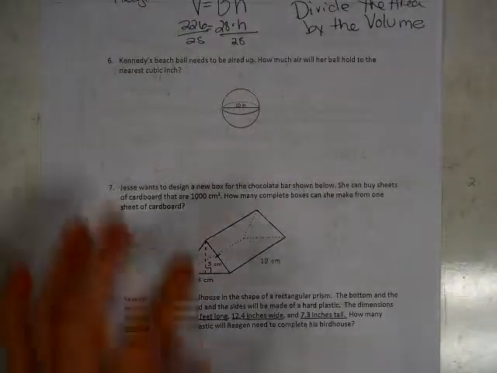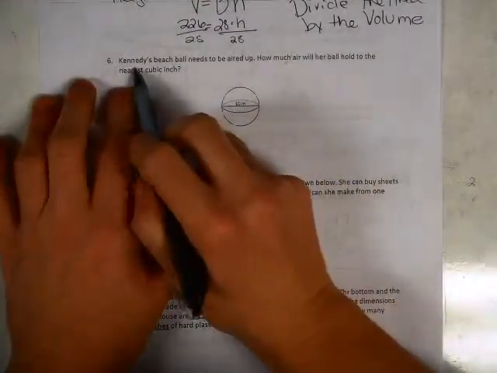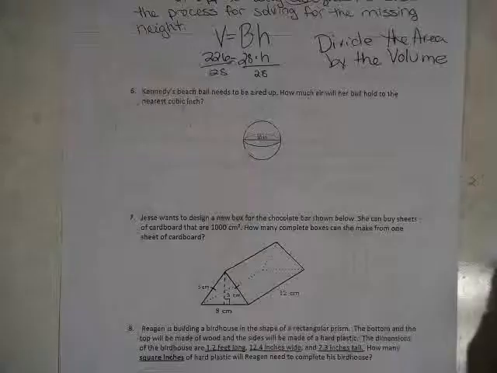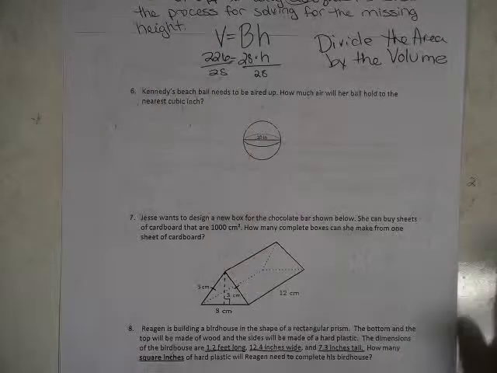Okay, here we go. Okay, it says Kennedy. Oh, this is the Unit 9 test review. We've gone through and done up to 5, and now we're to 6.